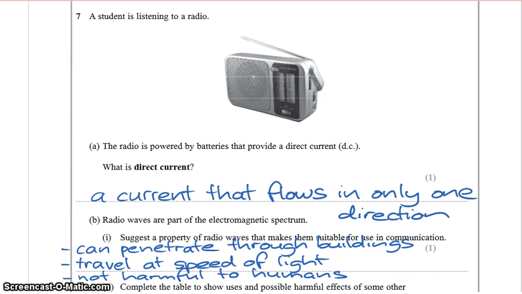And possibly the final idea is that the radio waves are not harmful to humans. As you're sitting there right now, you've probably got hundreds of radio waves passing through your body, and none of them are doing you any harm at all.